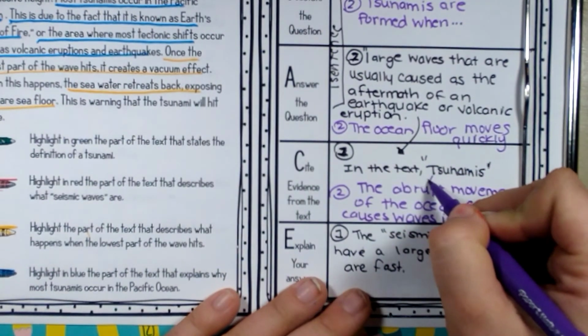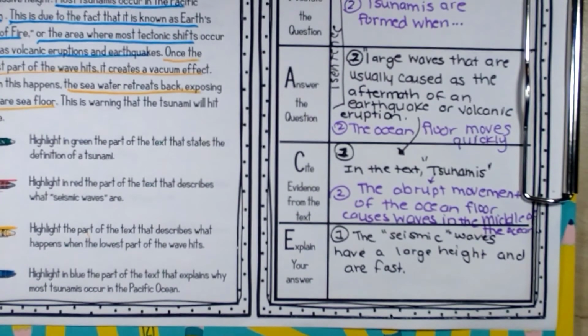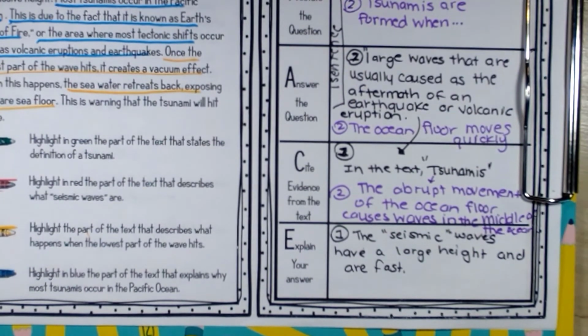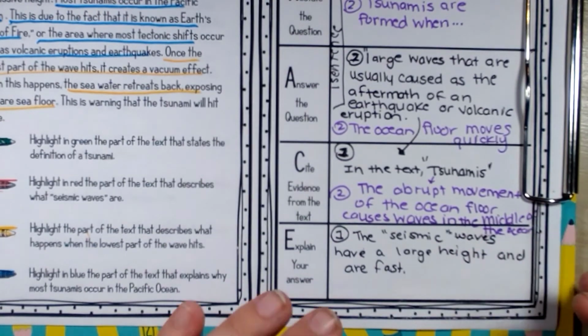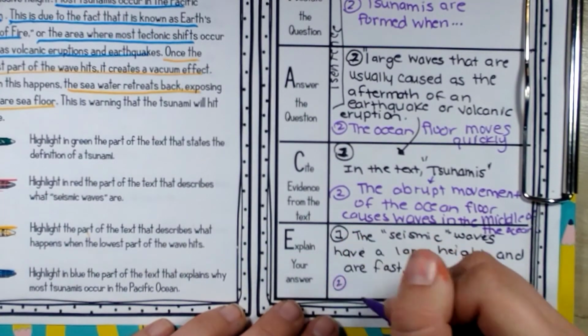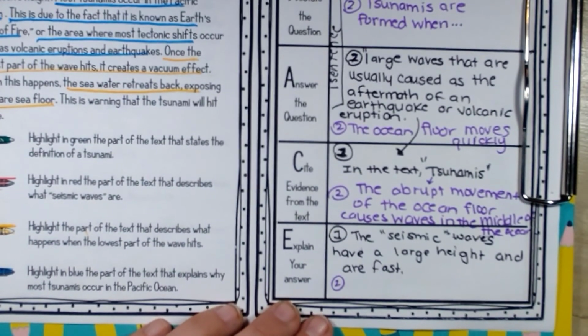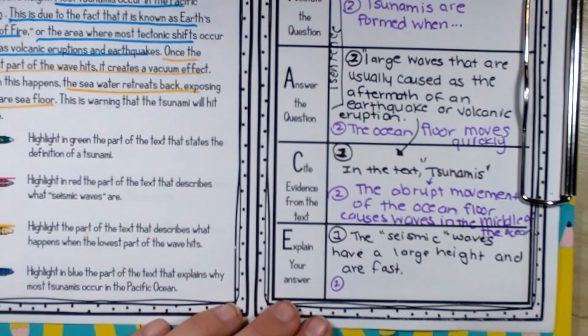And so I know it's also in the text tsunamis, but if I've already said in the text tsunamis once in the paragraph, and I only have that text, I don't have to keep saying in the text tsunamis, in the text tsunamis. I would just say in the same text, or the text also says. So let's talk more about the waves. We already said that they're large. We already said what happens.